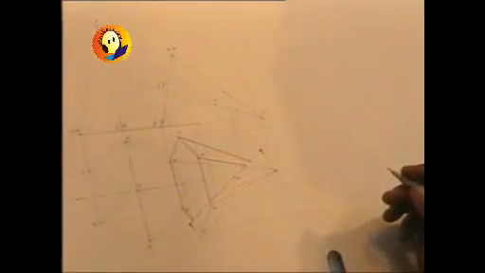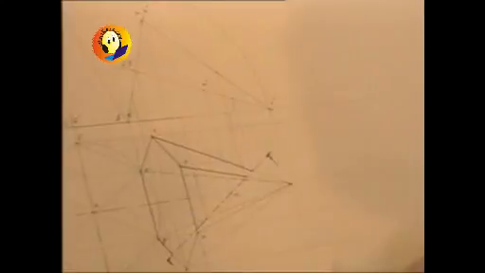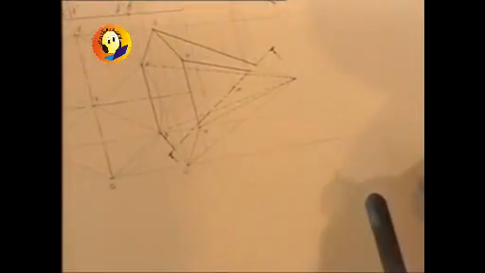If at all you want to name these points, even that is possible. We can even name the points over here in the top view and try to obtain the same points even in the front view. So we want to mark the points in the top view.